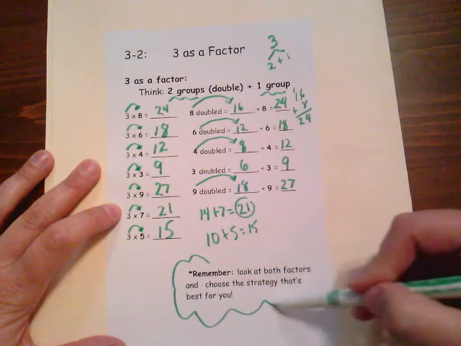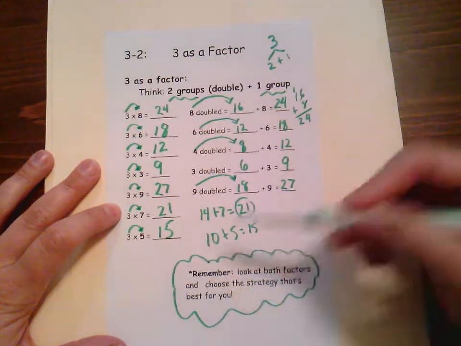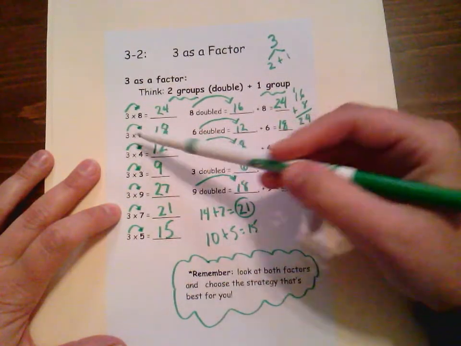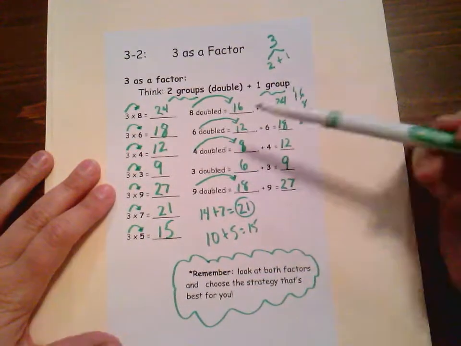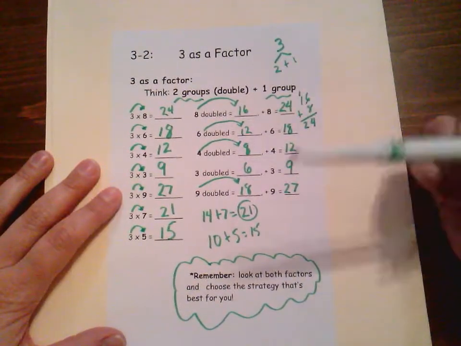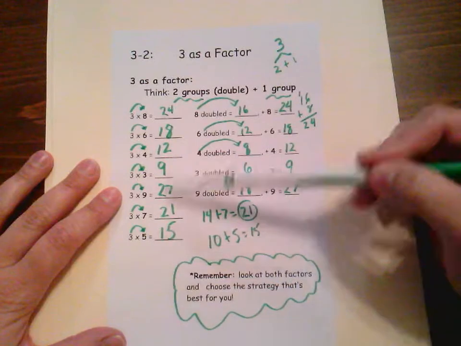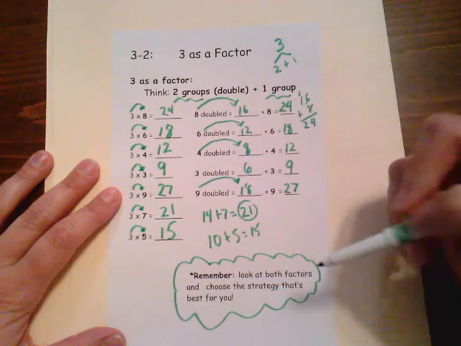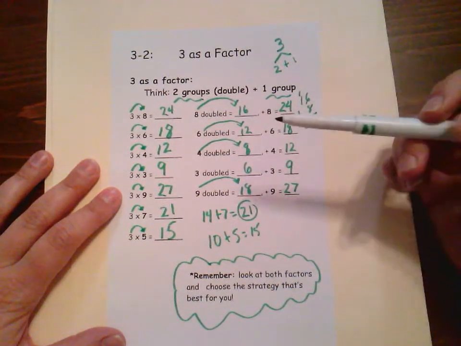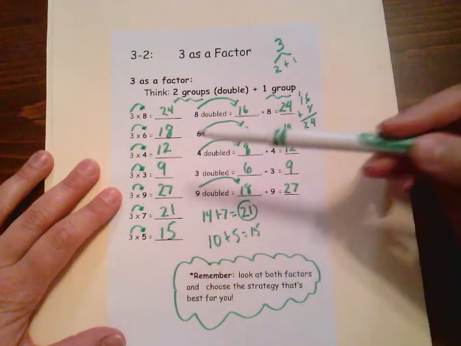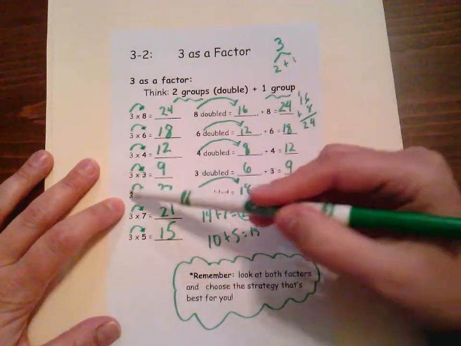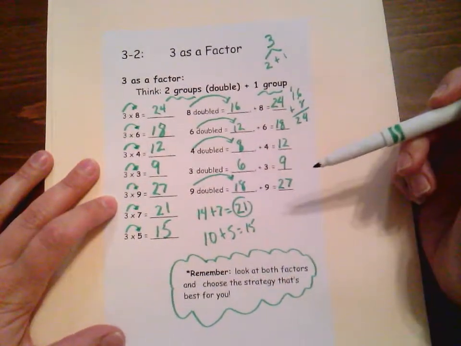And again, I want to remind you, always look at both factors to decide which strategy is going to be the best for you. You now know several of them, and as you get more comfortable, you'll start to know which ones are your favorites or your go-tos, and when you see them in an equation, you can always use those strategies no matter what the order of our factors are.